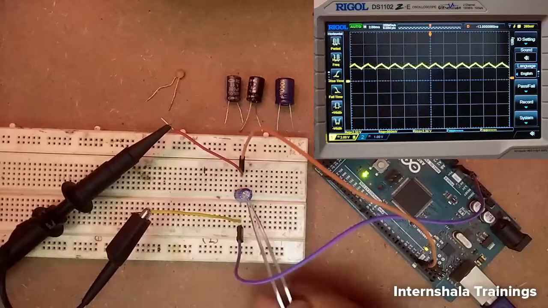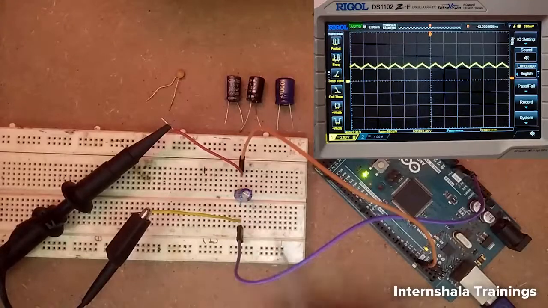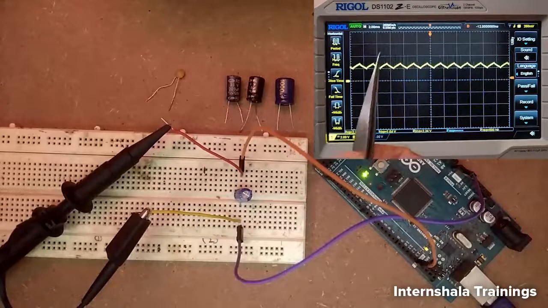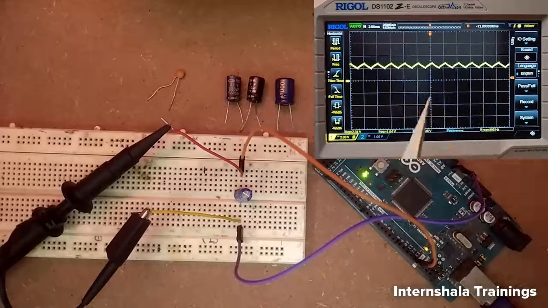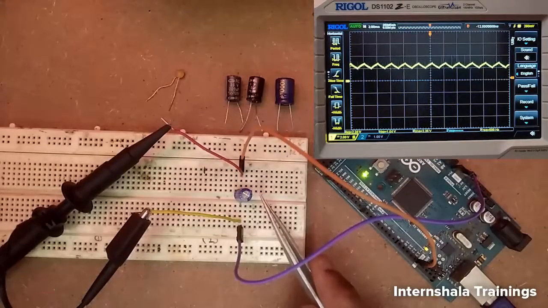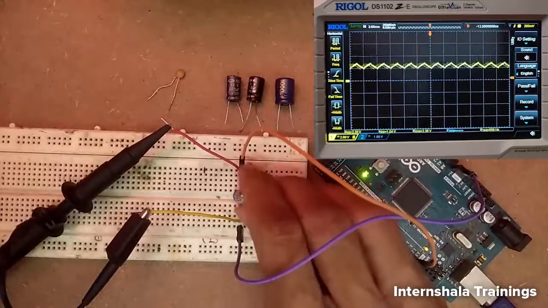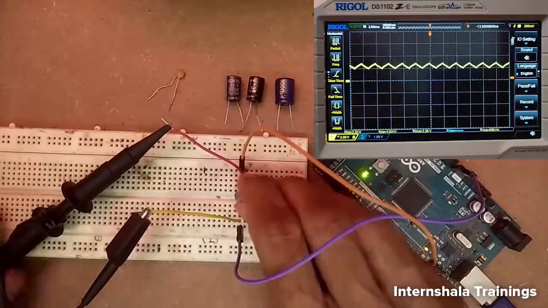Right now this capacitor is not providing the impedance in milliohms. That's the reason we are still getting the fluctuations on the output side. So this capacitor is not good at filtering this 500 hertz frequency completely. So again, I will remove this 100 microfarad capacitor and keep it aside.